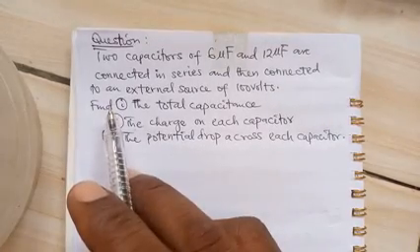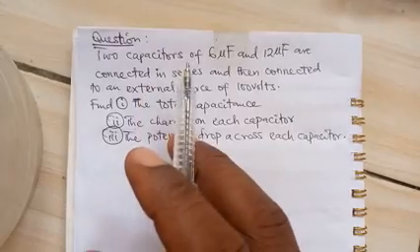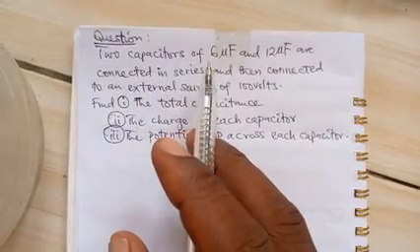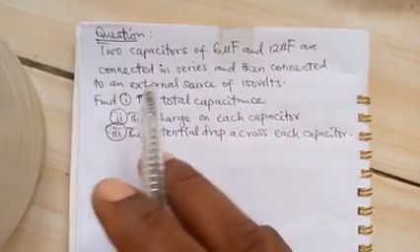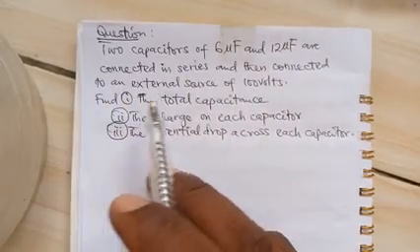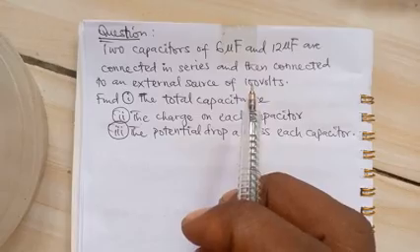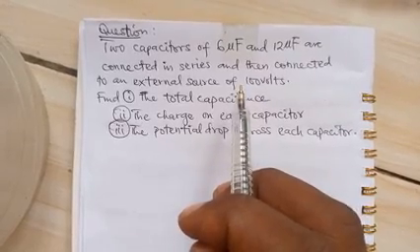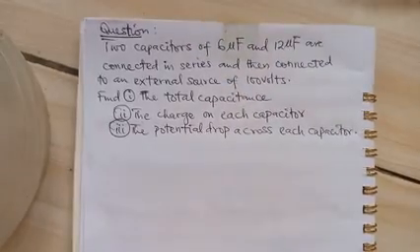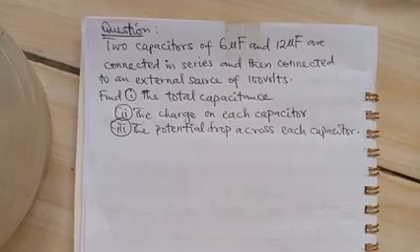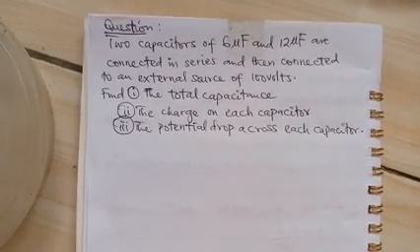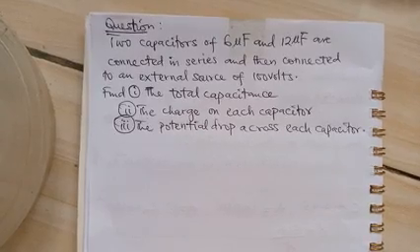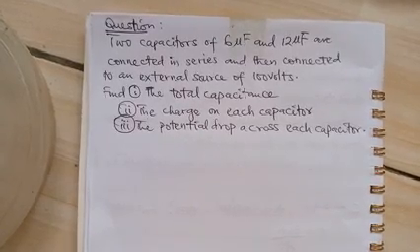We have another question that says two capacitors of 2 microfarad and 12 microfarad are connected in series and then connected to an external source of 100 volts. We are to find the total capacitance, the charge on each capacitor, and the potential drop across each capacitor.